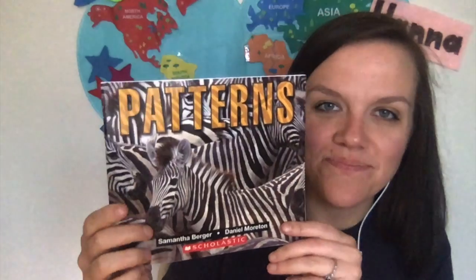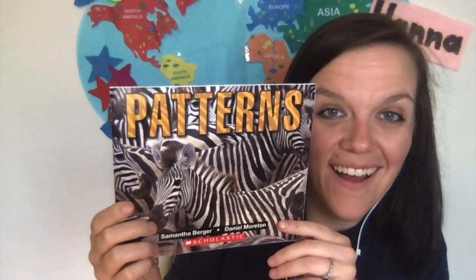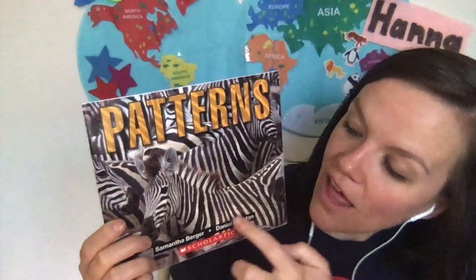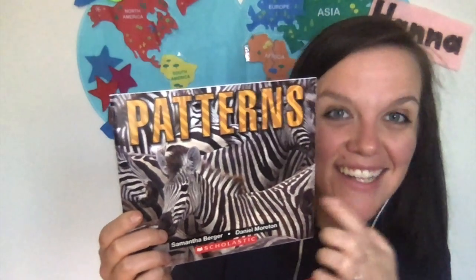Today for your journal entry, I'd like you to write about patterns. Do you know what a pattern is? Maybe yes, maybe no. A pattern is something that repeats. So let's take a look at this. Do you see a pattern on the zebra? The pattern is the repeating color. Black, white, black, white, black, white, black, white, on and on and on and on. That's a pattern. Let's see what other patterns there are.